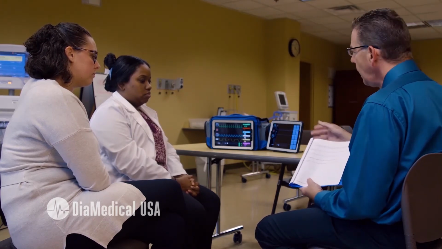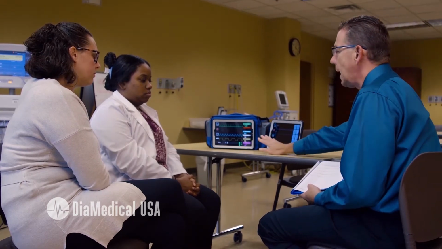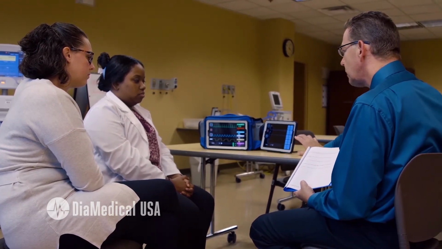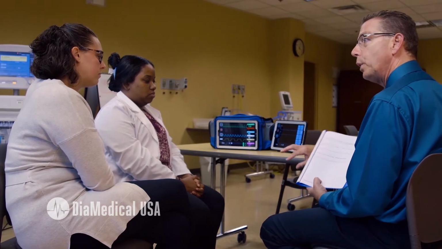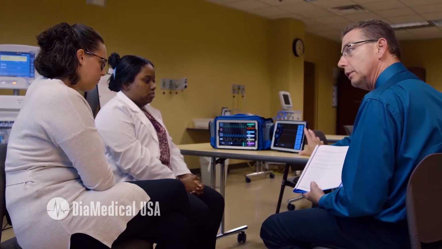So we're going to run through one of the ventilator simulations. I'm going to give you the information about the patient, and I'm going to ask you the first question about the patient. Your physiologic screen for the patient's vital signs is here. And if you decide to put the patient on the ventilator and you want to input some settings, this is going to be our ventilator screen.